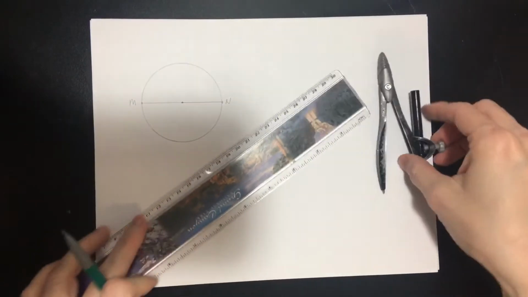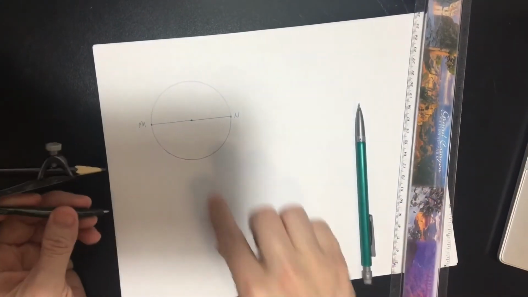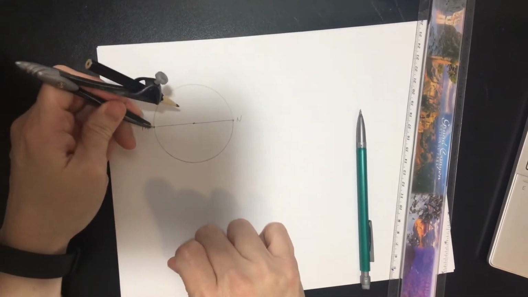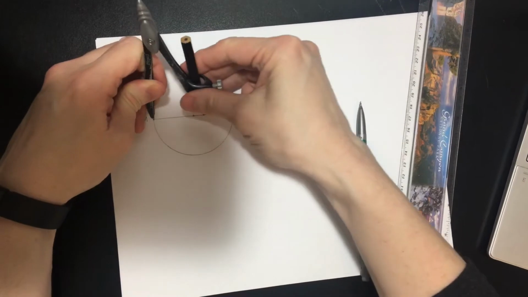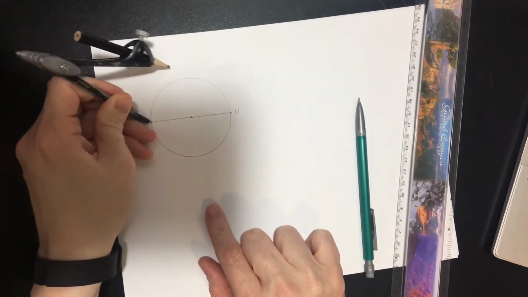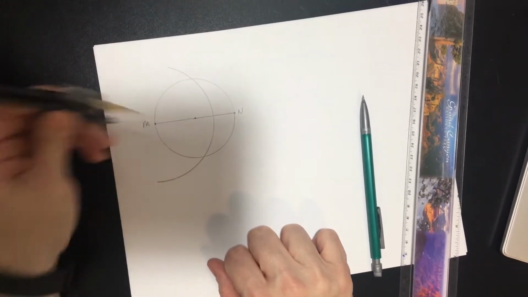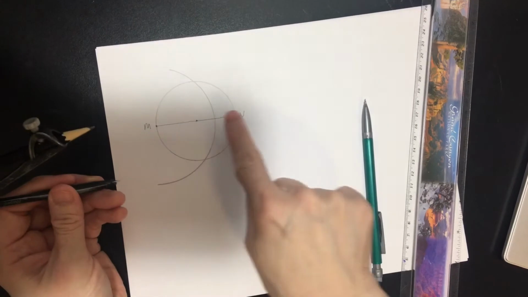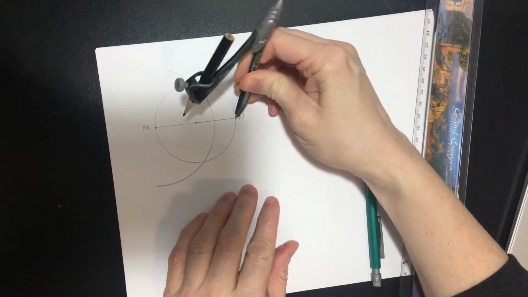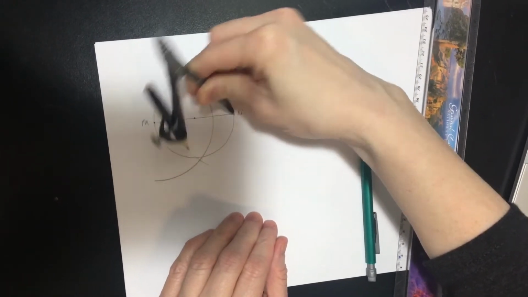Okay, then what you're going to do is construct a perpendicular bisector of the diameter. Remember, you start at one endpoint and you open the compass more than halfway. So I need to open it up a little bigger than it was to make the circle. I'm just going to make one big semicircle for that. And then don't change your compass other than moving it from M to point N. You just want your arcs to intersect that first one.